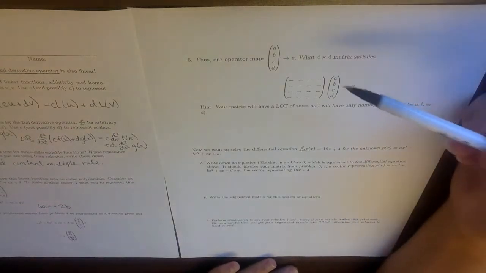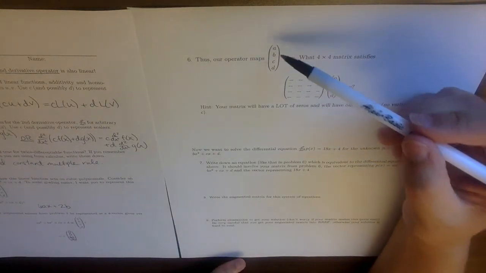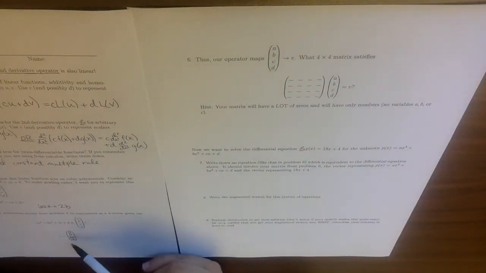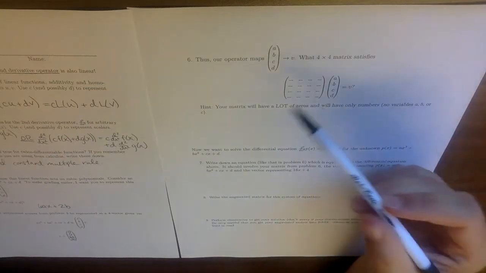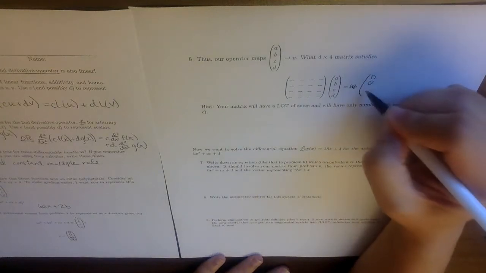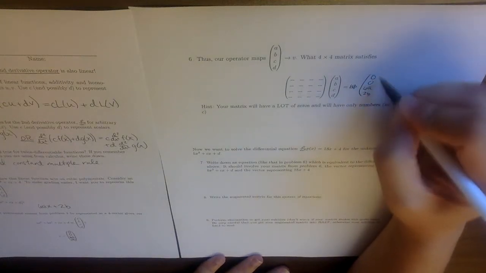So then I say, thus our operator maps the vector a, b, c, d to v, this vector 0, 0, 6a, 2b. What 4x4 matrix satisfies this equation? So notice I'm replacing here, v is exactly what we got before, 0, 0, 6a, 2b.